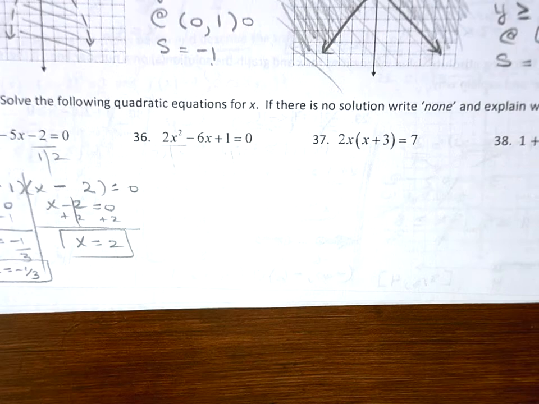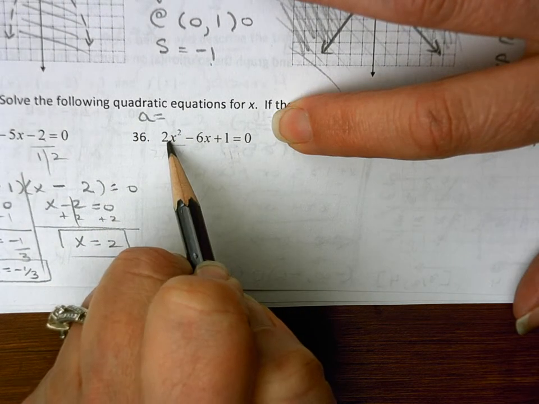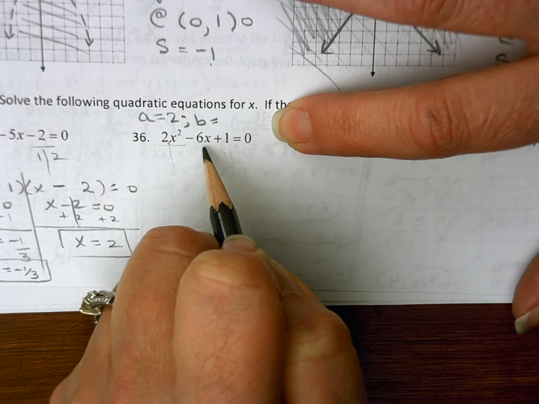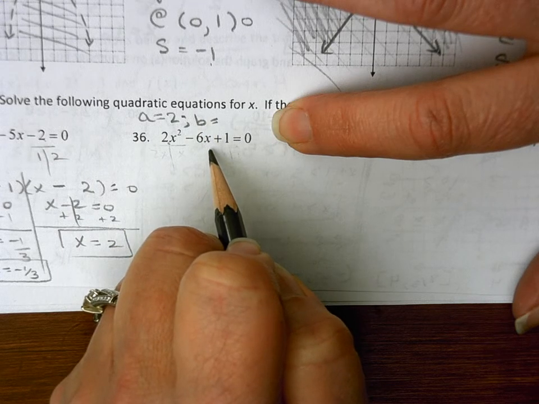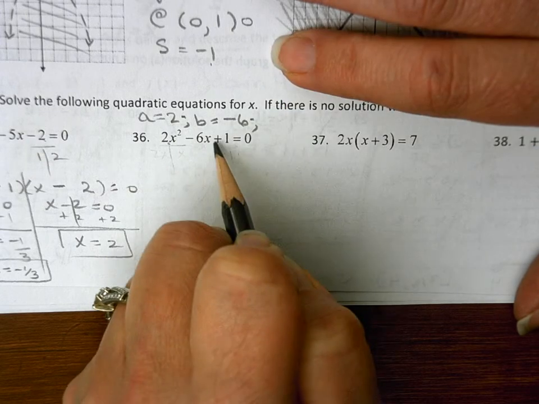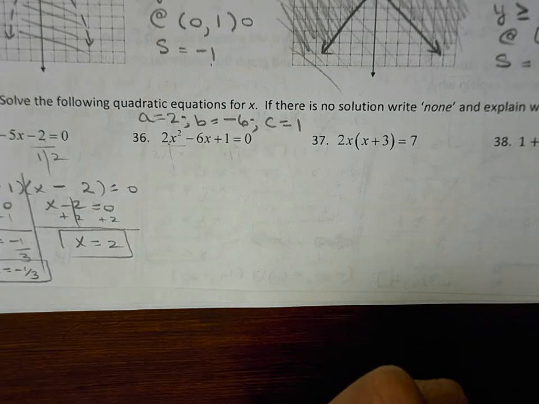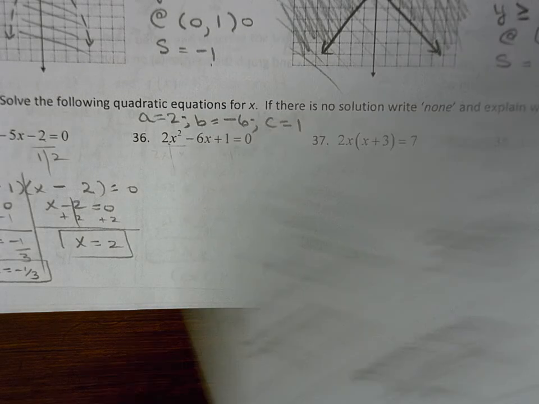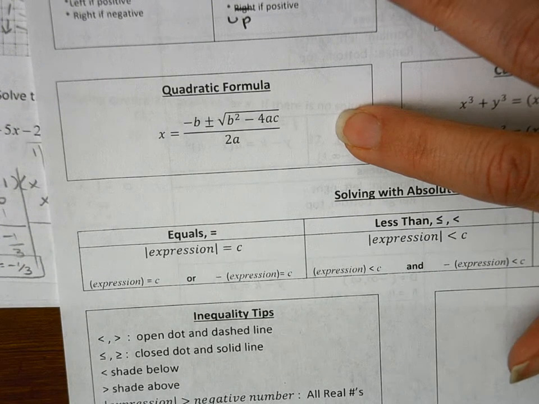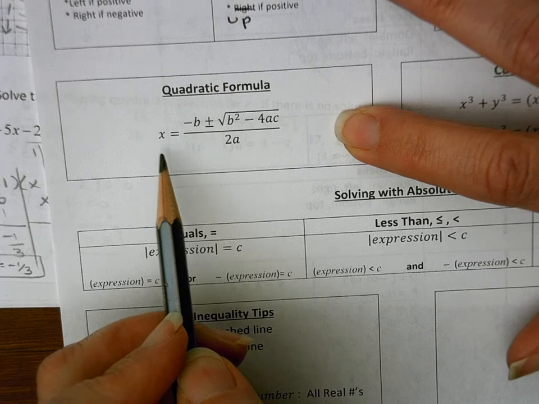So quadratic formula, so I know my a value is my coefficient of x squared, so that would be 2. And then b is my coefficient of x, which is negative 6. And then c is my constant, which is 1. So then for my quadratic formula, if I don't know this formula, it's something I need to learn, right? So here is the quadratic formula. And so I'm going to just state it, but if you don't know it, make sure you look that up, okay?